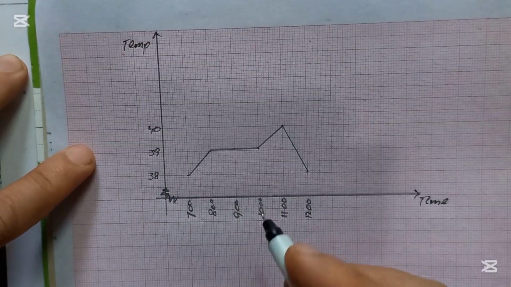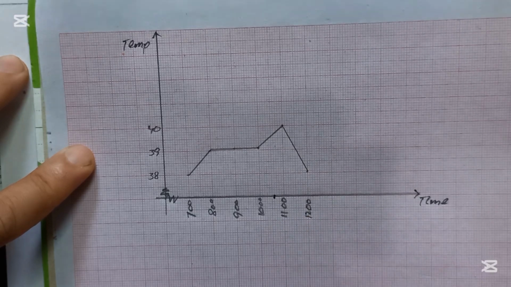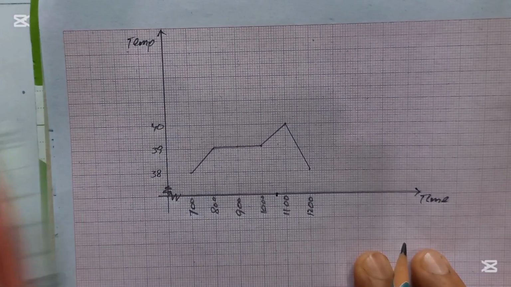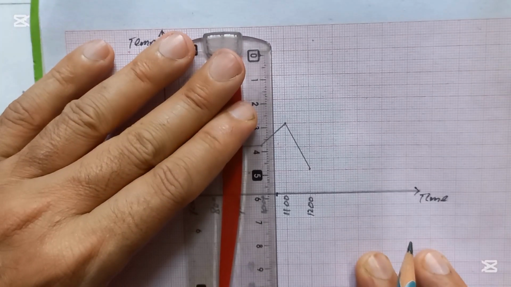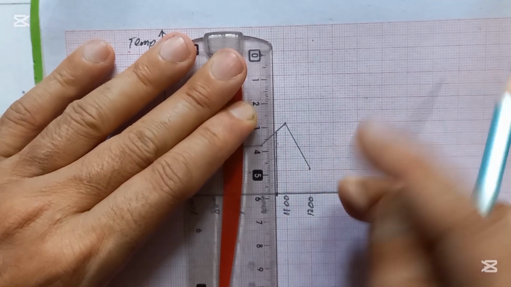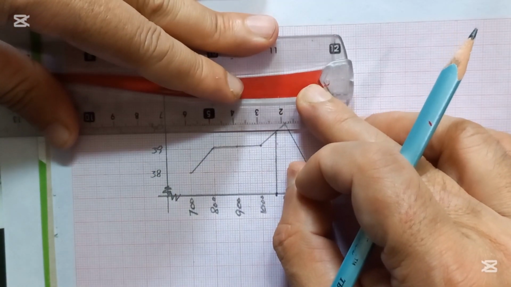This center line will represent 10:30, and this is the point 10:36. So this is the time, and we are going to calculate the temperature at this time.